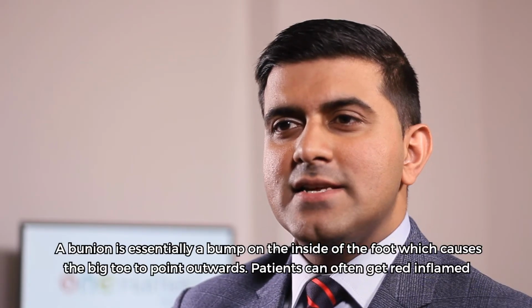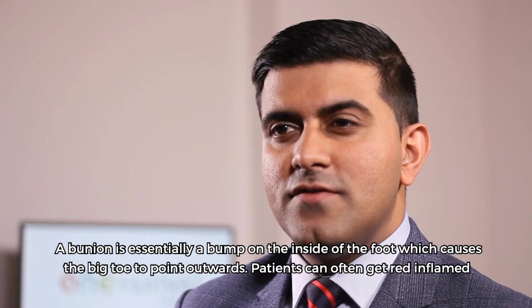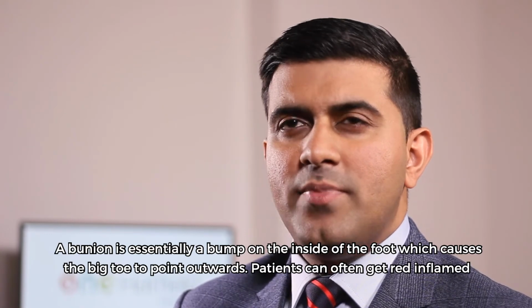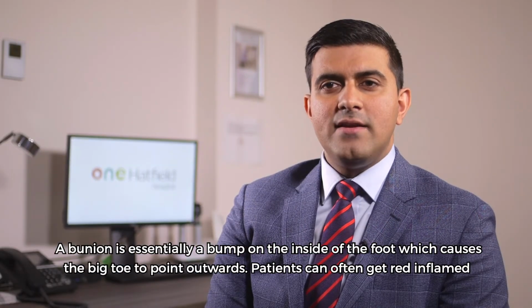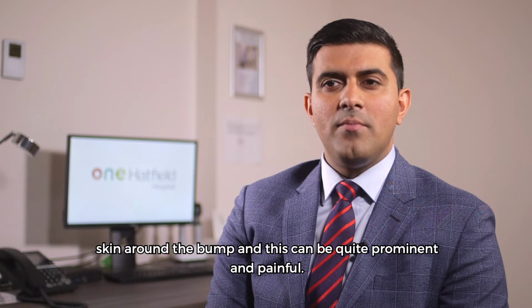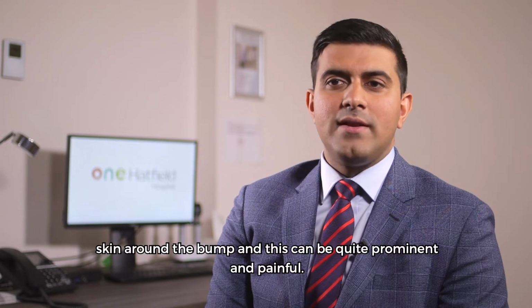A bunion is essentially a bump on the inside of the foot which causes the big toe to point outwards. Patients can often get red, inflamed skin around the bump, and this can be quite prominent and painful.